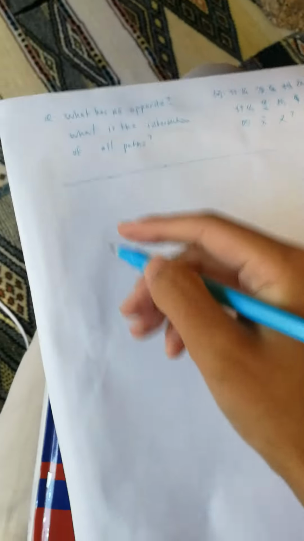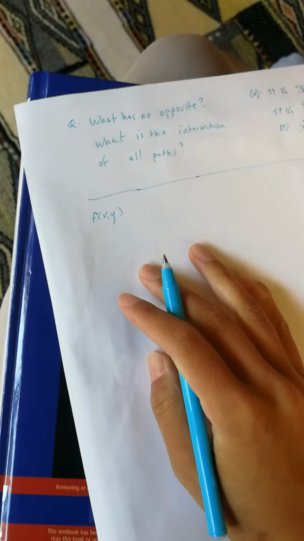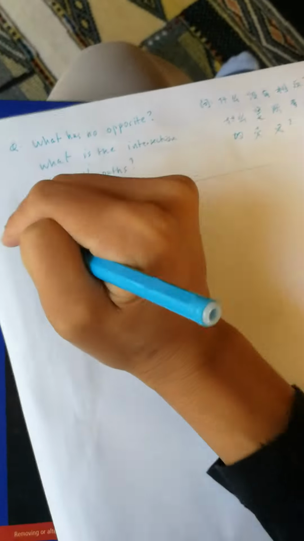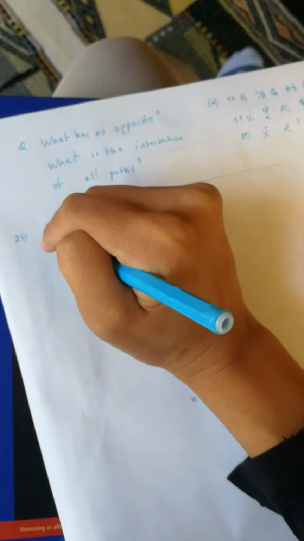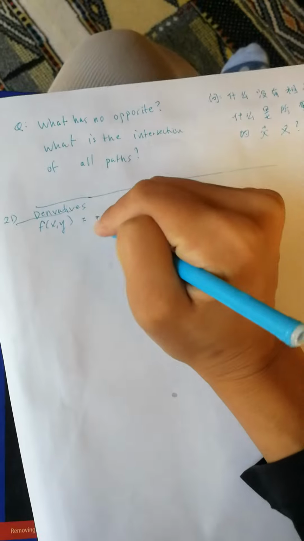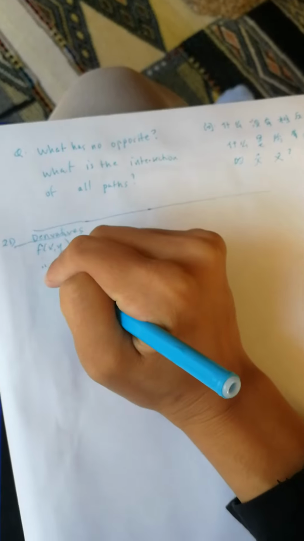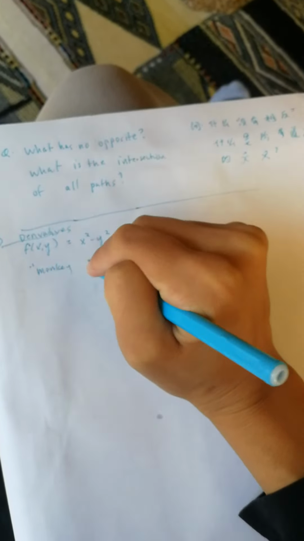Okay. On to the math. Let's find 2D derivatives. Okay, so suppose f of xy equals x squared minus y squared. This is called the monkey saddle. It's a very famous function, and you should definitely learn what it looks like and how to draw it.